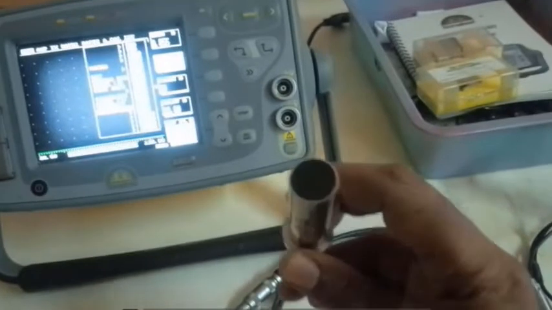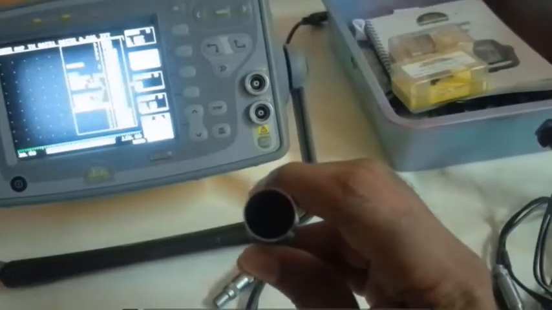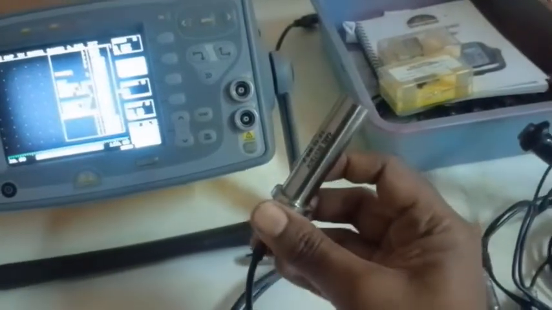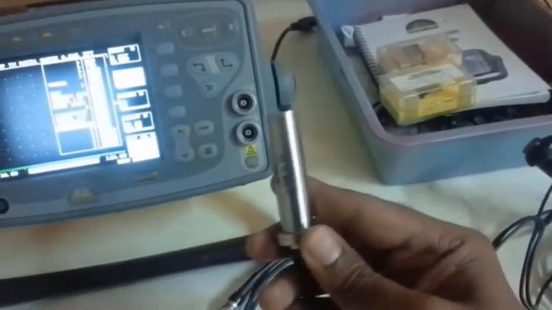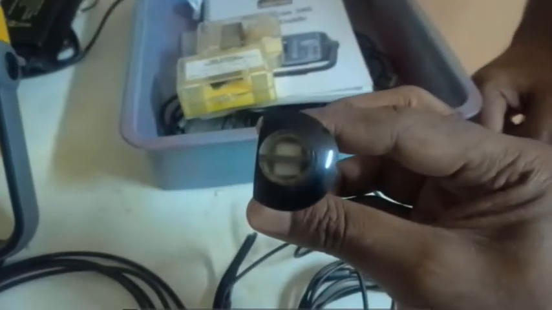And let me also show you some of the ultrasonic transducers that we have. This one that you see over here is a normal probe. And then we also have some angle probes that I'm going to show you right now. This one has a particular frequency. And this one that you see over here, you can see two elements, right?